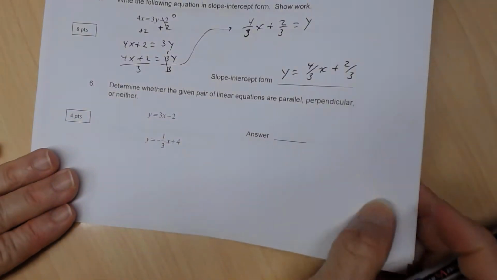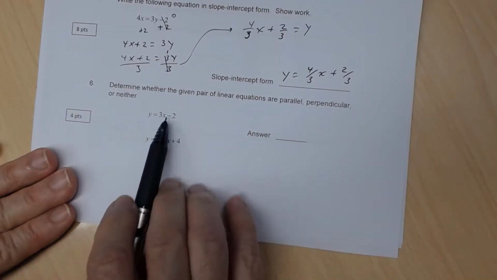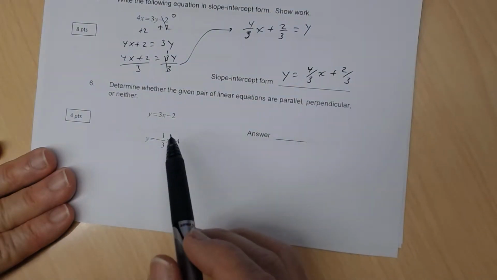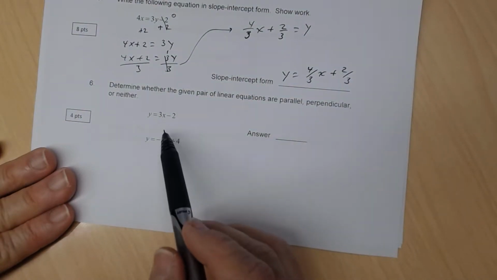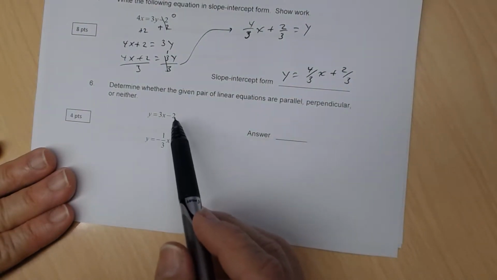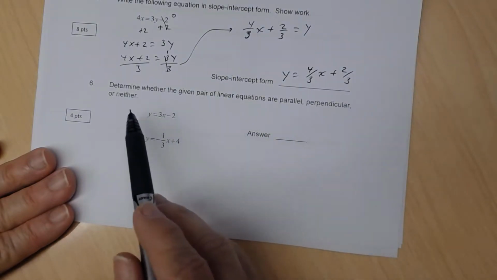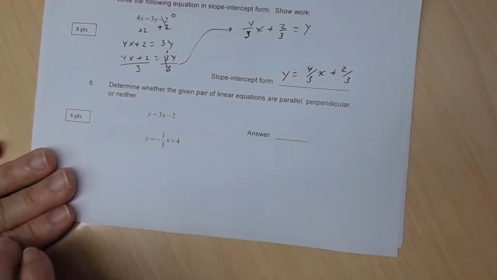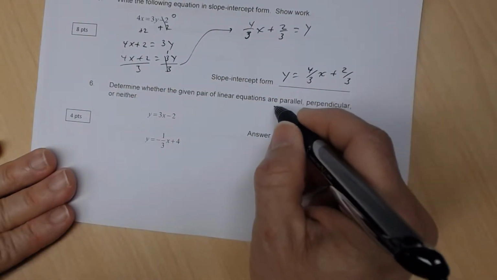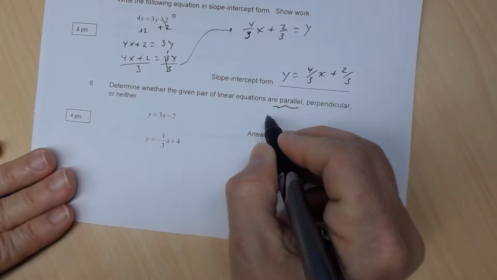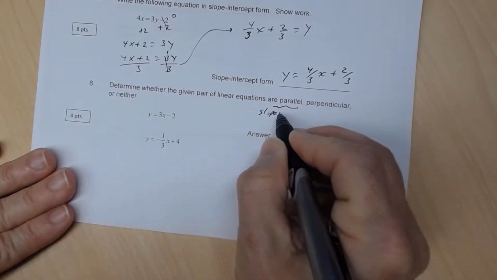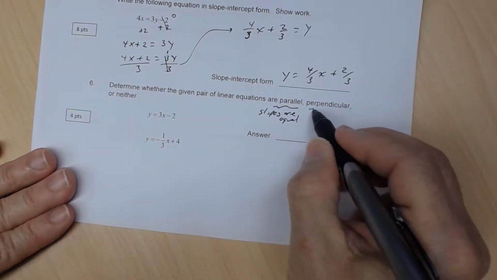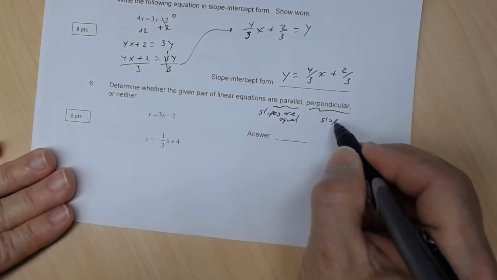Okay, number 6. You're given a pair of equations. So these are linear equations. So if you were to graph them, they would be lines. And the question is, when you graph them, are those lines going to be parallel, perpendicular, or neither parallel nor perpendicular? Well, first of all, you have to find the slope. So remember, if two lines are parallel, the slopes are equal. If two lines are perpendicular, then their slopes are negative reciprocals of each other.